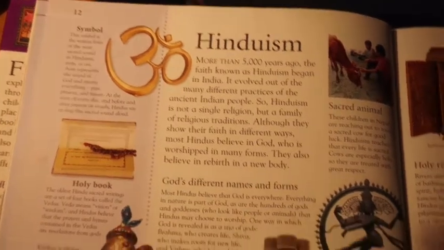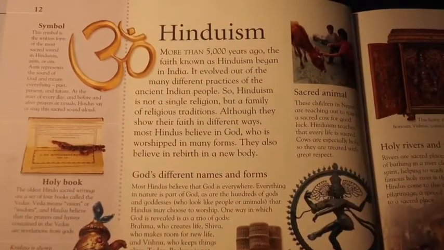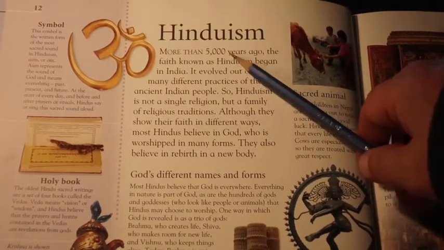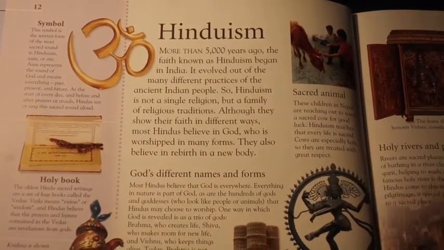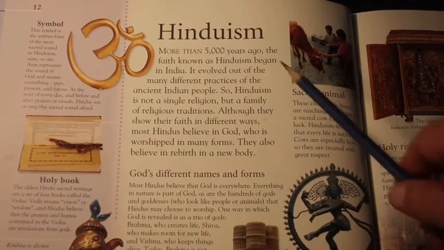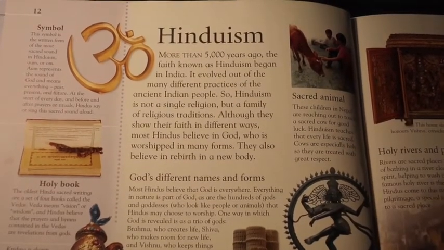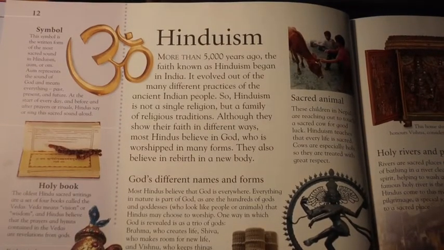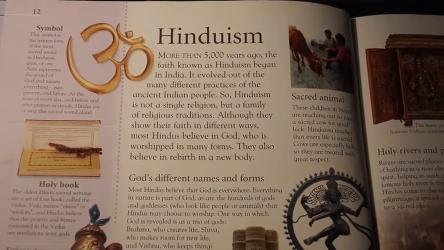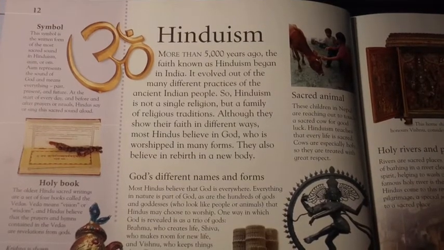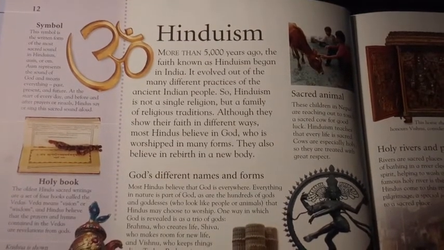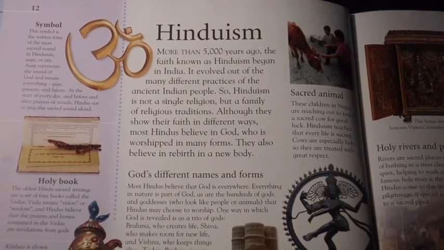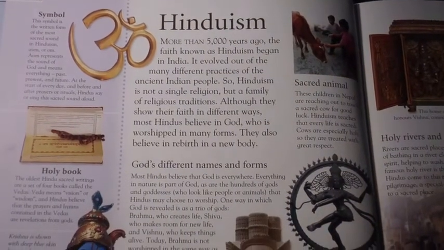As you learnt last week, Hinduism is one of the oldest religions in the world. It was founded 5,000 years ago, and it began in India, and it evolved out of many different practices of the ancient Indian people. So Hinduism isn't a single religion, but a group of religious traditions, and Hindus express their faith in different ways.